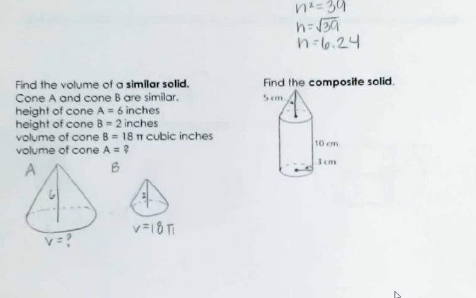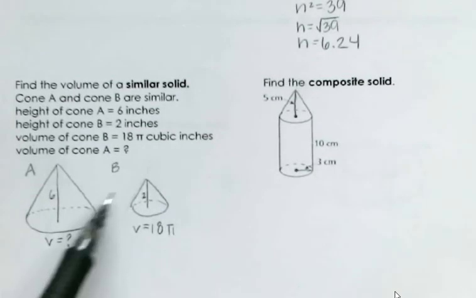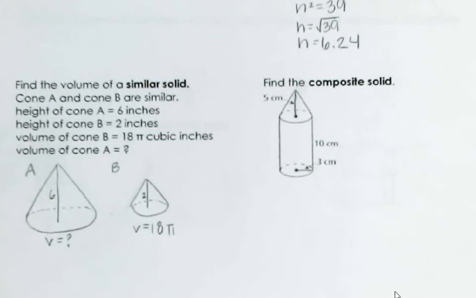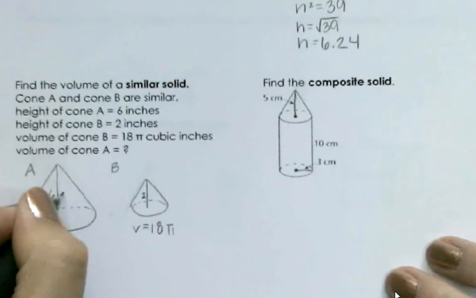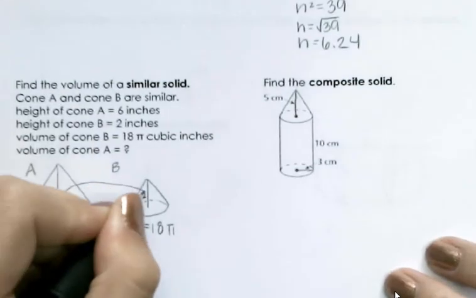So if we just look at the scale factors for a moment, in order to go from A to B for a height, and that's just that dimension of our cone, and so like before if we're looking at length or width, that scale factor to go from 6 to 2 is a third, right? We're multiplying by a third.